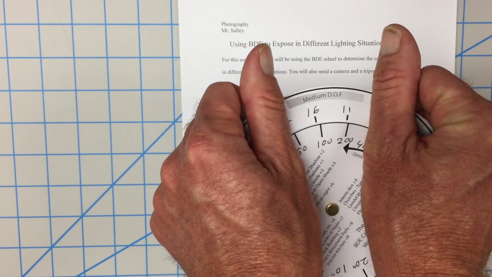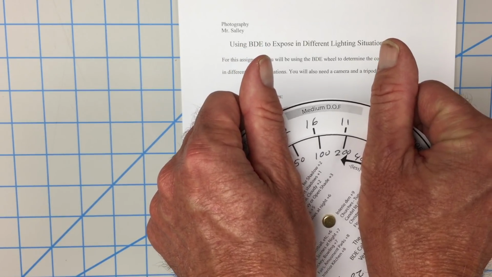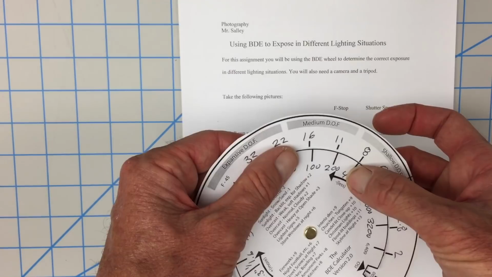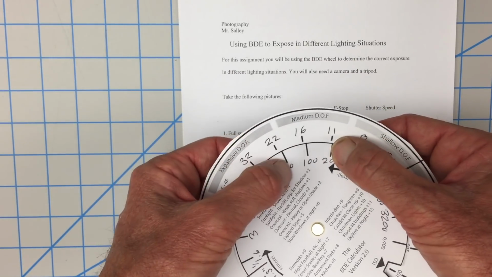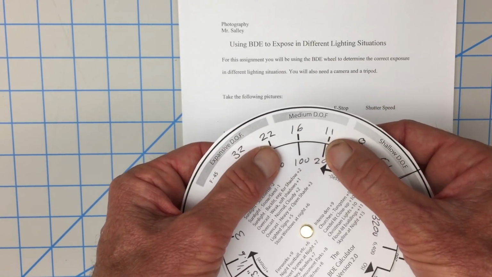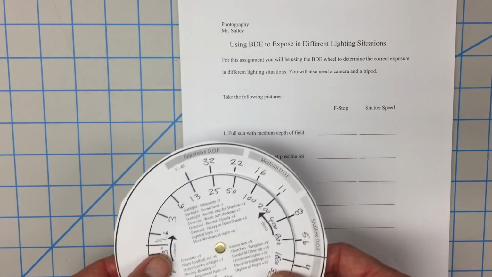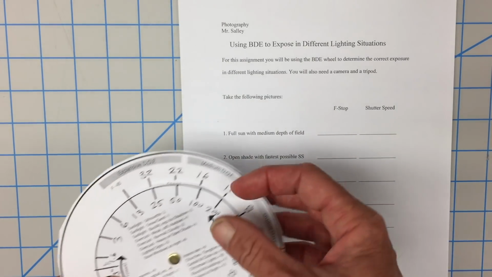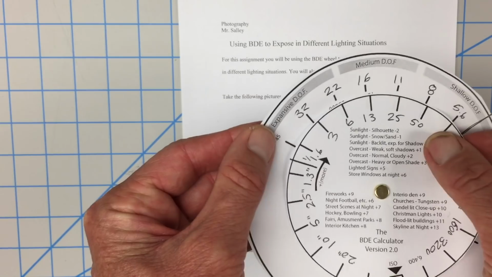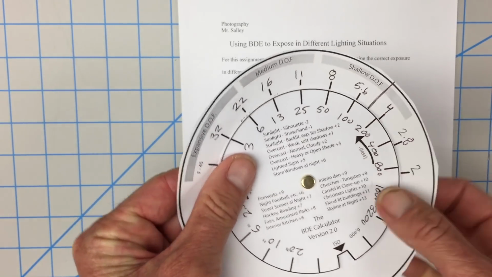Now, and so I'll choose one of those 2. I probably would choose f16 at 100 just because that's our basic daylight sunny 16 rule, and just to see if it worked. Then if I move to open shade, again, that's 3 stops. So we're going to go 1, 2, 3. And then these would be the correct exposures.